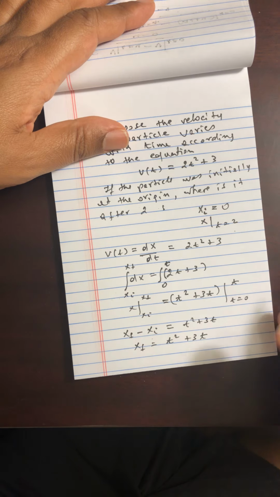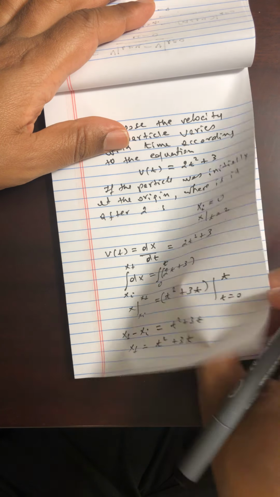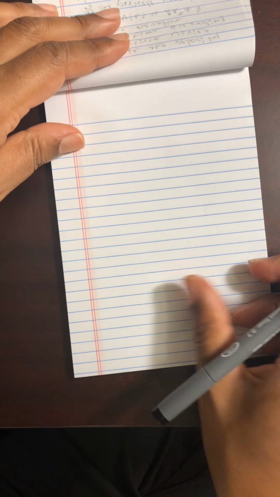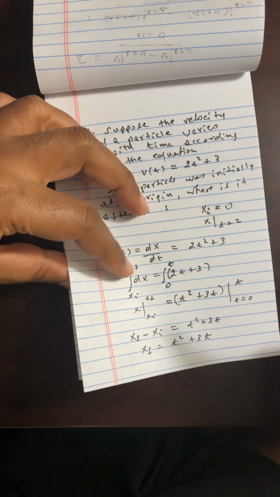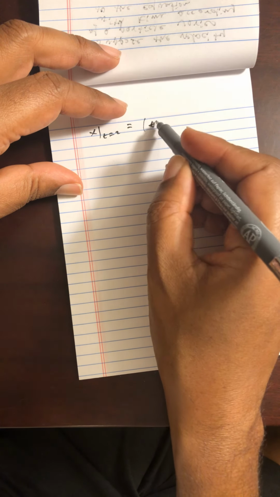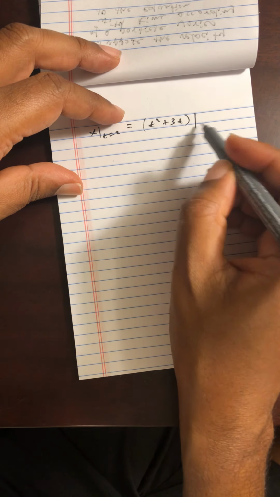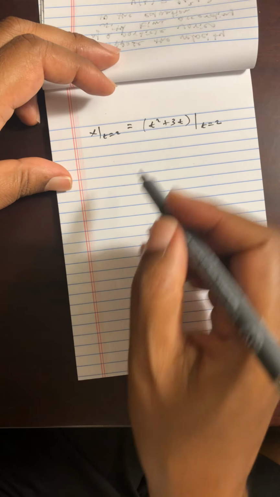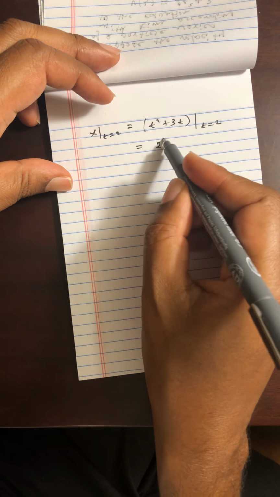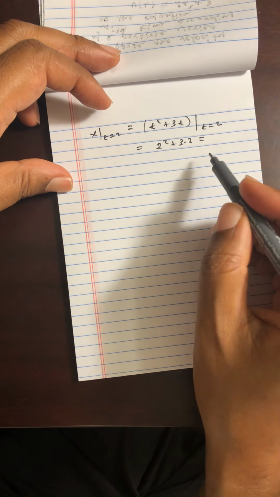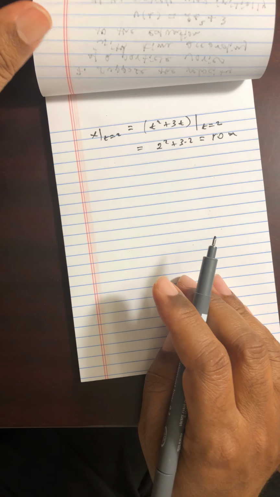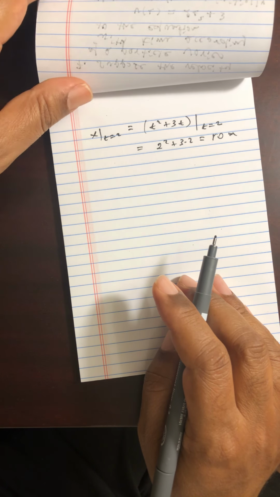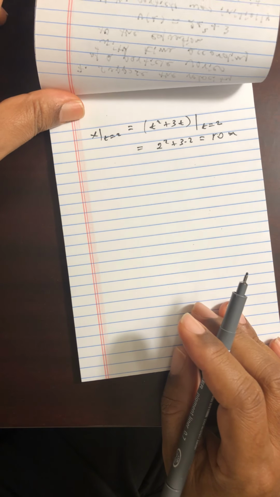Now we can calculate the position at t equals 2. The position at t equals 2 equals t squared plus 3t evaluated at t equals 2. That is 2 squared plus 3 times 2, which is 4 plus 6, 10. So after 2 seconds the particle is 10 meters away from the origin to the right.